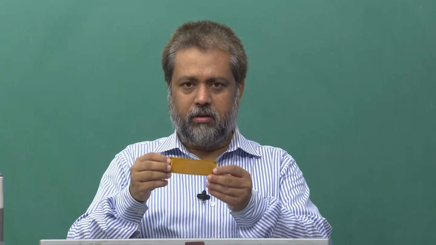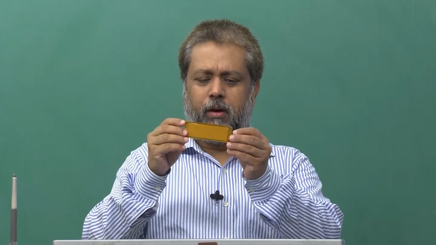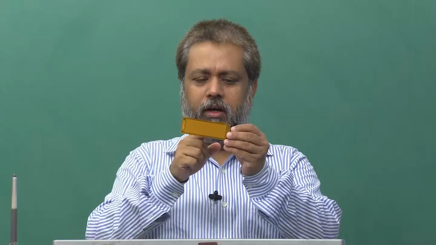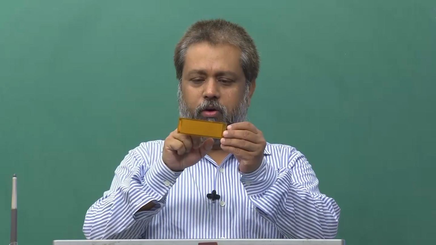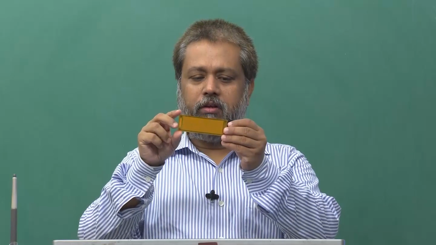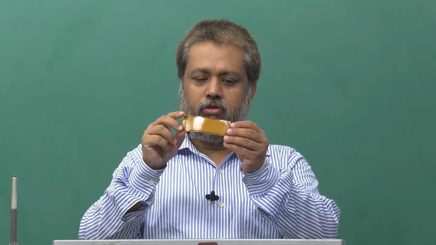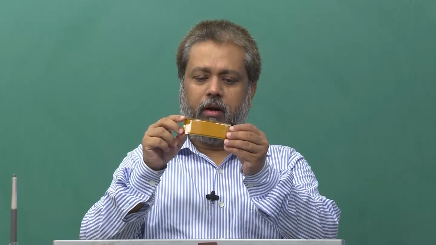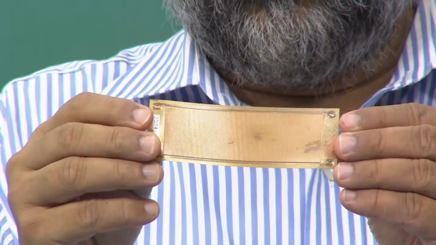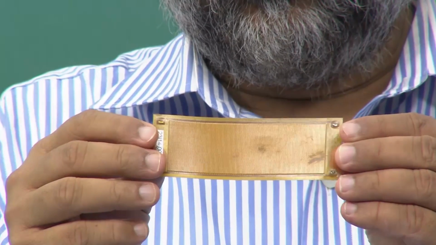You can see this macro fiber composite here, and you may be able to see very thin lines inside, and also on the two sides you can see that the electrodes are there. These thin lines are actually the reinforcing active fibers in a macro fiber composite, and you can see how flexible this whole system is.